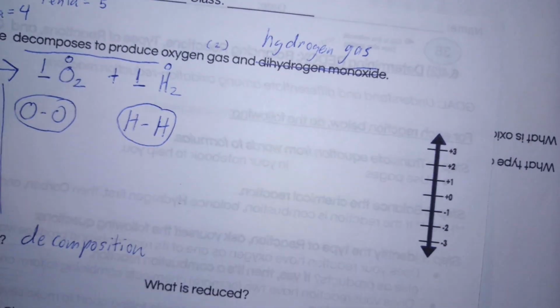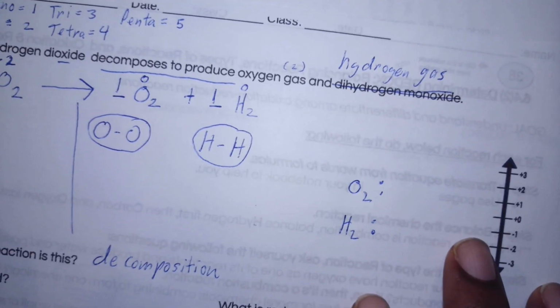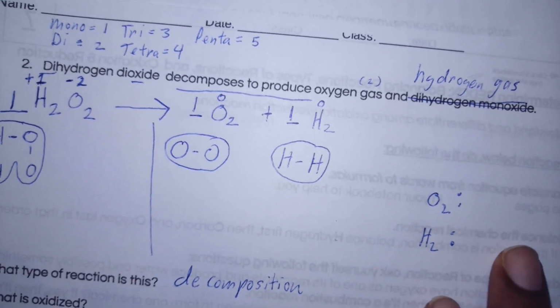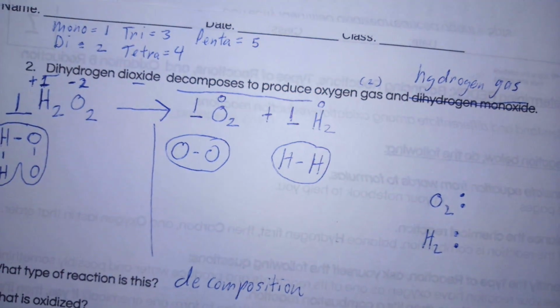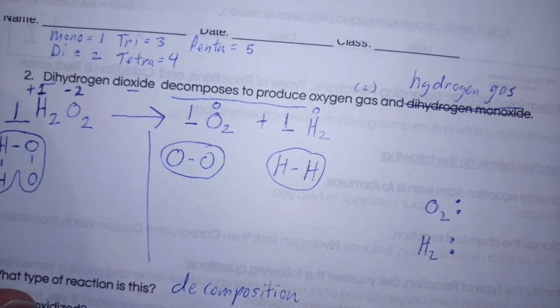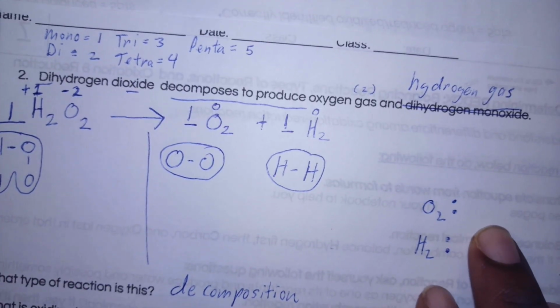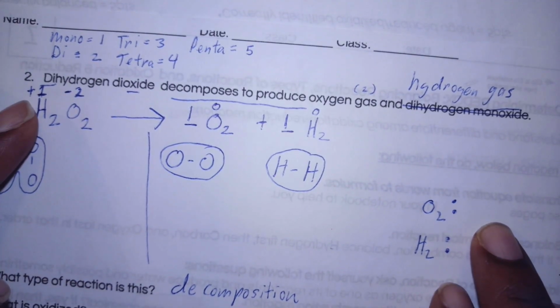So let's look and see what happened here. Okay, we're using the scale. We have oxygen gas. We have hydrogen gas. So now this only works if you have single atoms involved. If you have a bunch of compounds that just switch, you would not have something oxidized or reduced because they're always going to be in ion form. But we'll talk about that with double replacement.